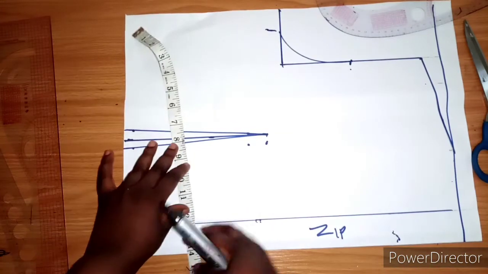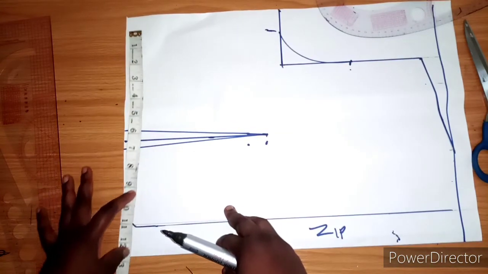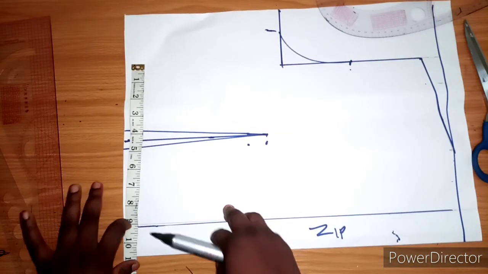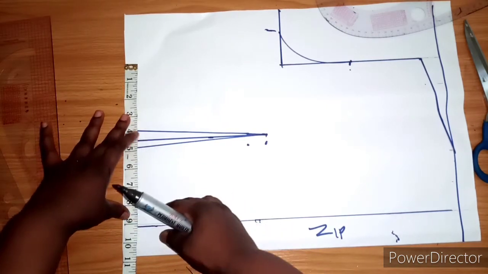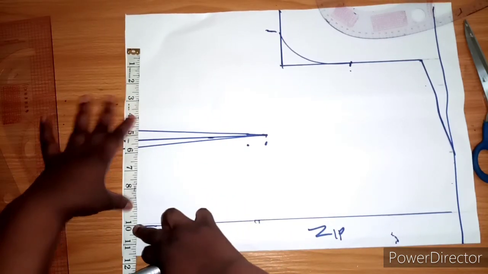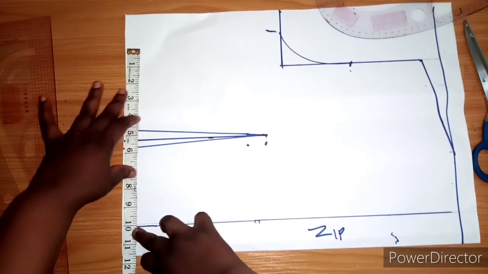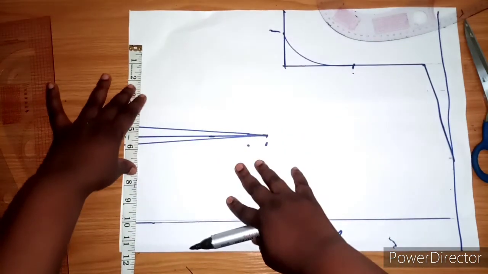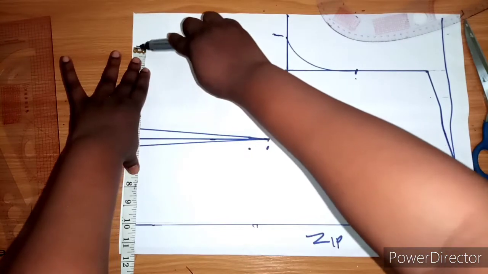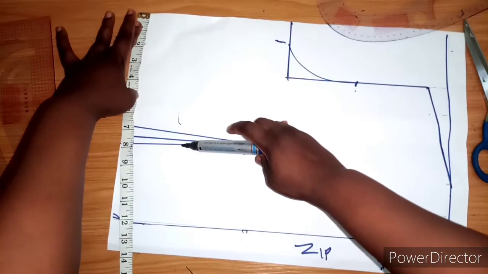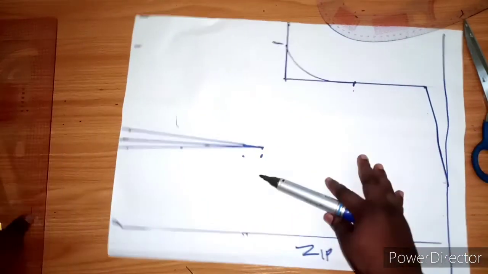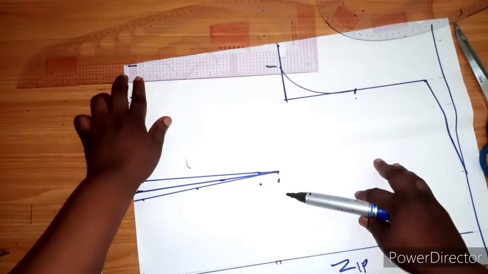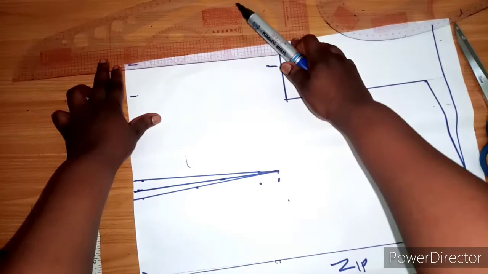Then our waistline is 36, which is 9, plus this 1 inch, making it 10. That allowance, 1 inch, 10 plus our allowance, 2 inches. So we have taken everything, we roll it down.